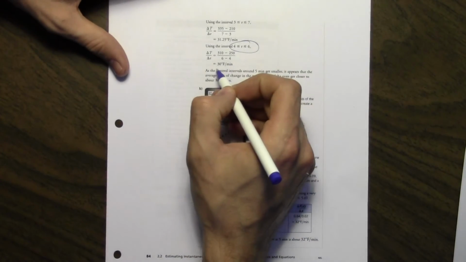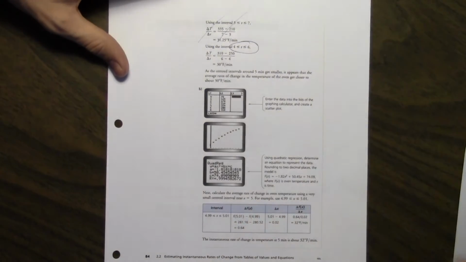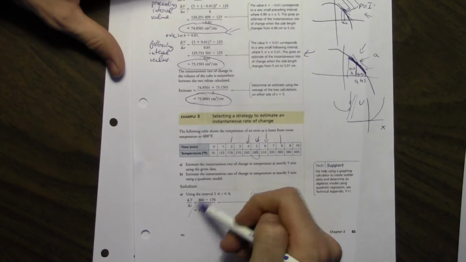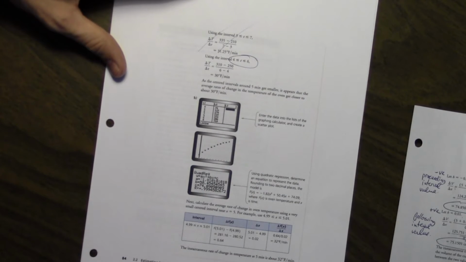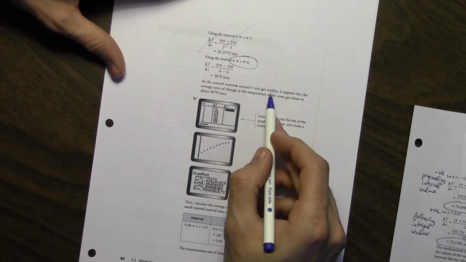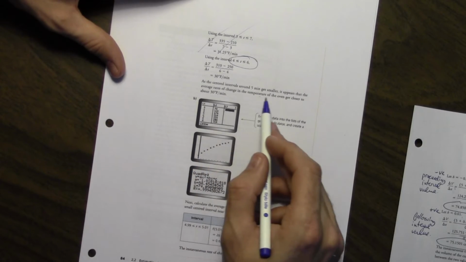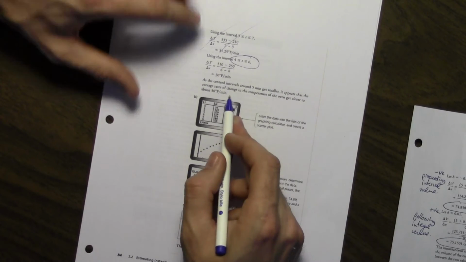Okay? Yes, definitely you would skip those other ones, right? You wouldn't go progressively. They're just showing you the value coming down to 30. So as the interval around 5 minutes gets smaller, it appears that the average rate of change in temperature of the oven gets closer to about 30.